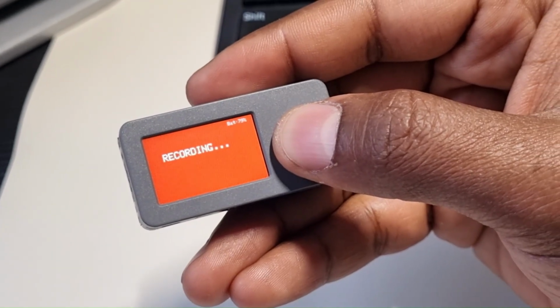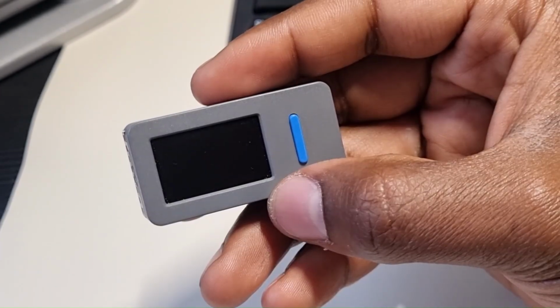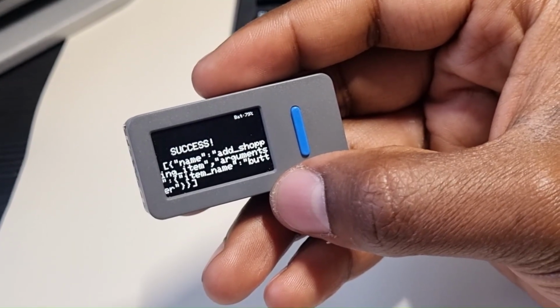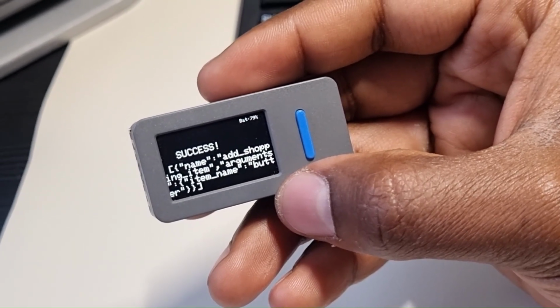Add butter to my shopping list. That creates a new shopping list item called butter.